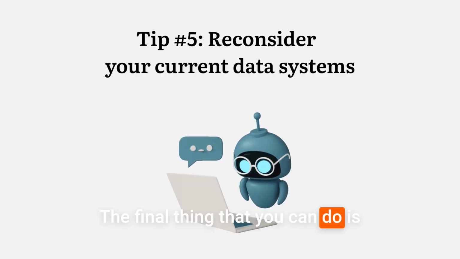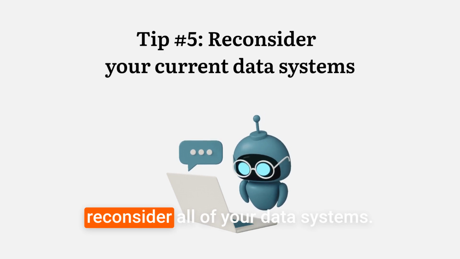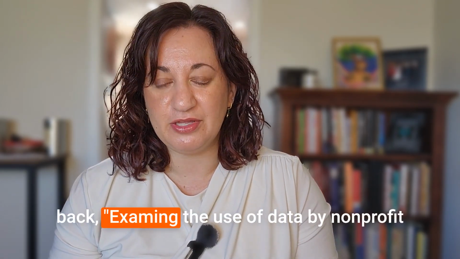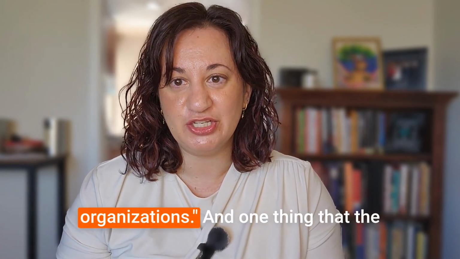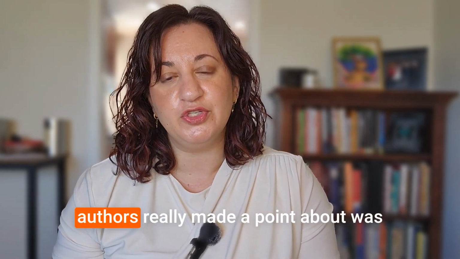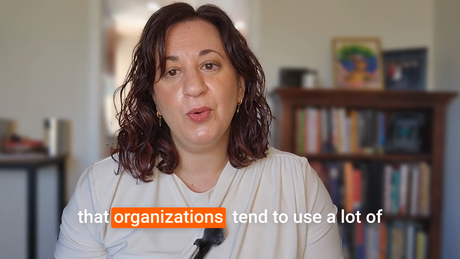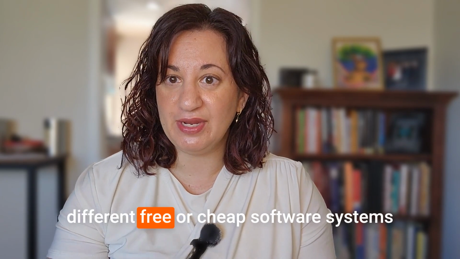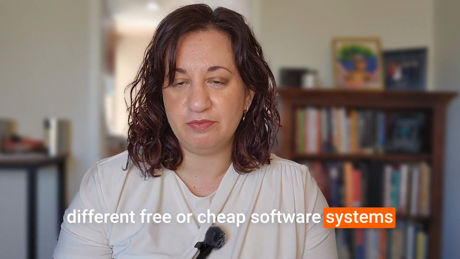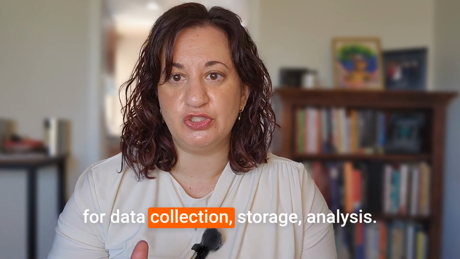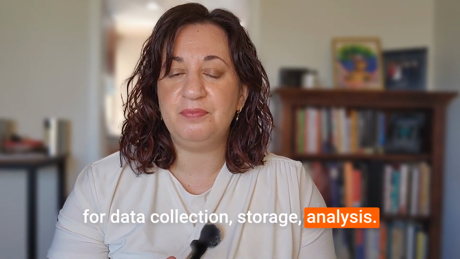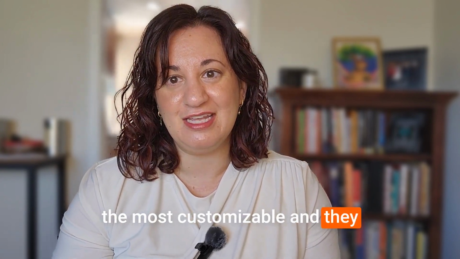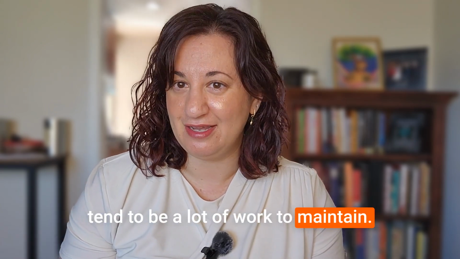The final thing that you can do is reconsider all of your data systems. I read this really interesting article a while back examining the use of data by nonprofit organizations. And one thing that the authors really made a point about was that organizations tend to use a lot of different free or cheap software systems for data collection, storage, and analysis, but these systems are not always the most customizable and they tend to be a lot of work to maintain.